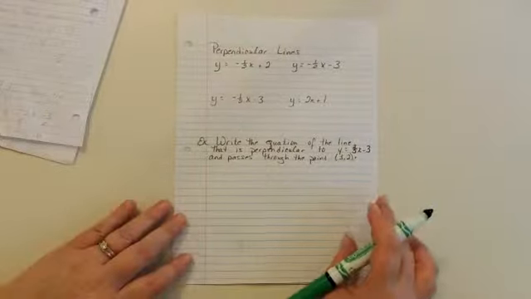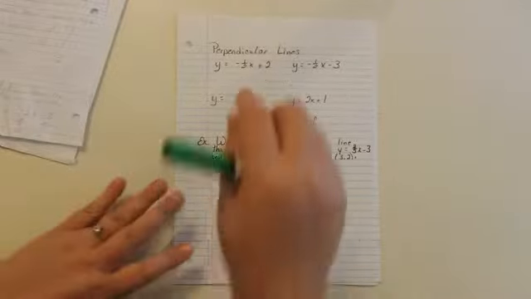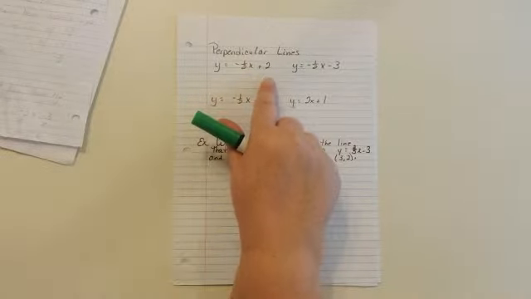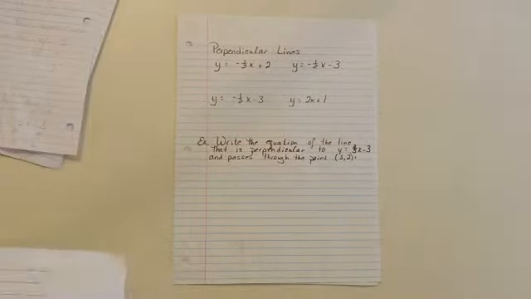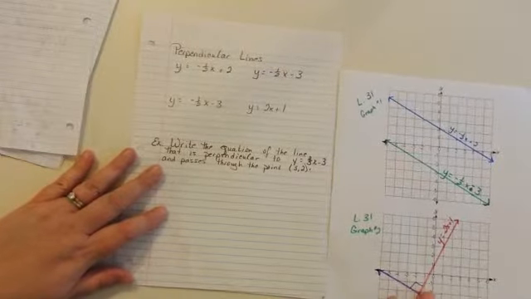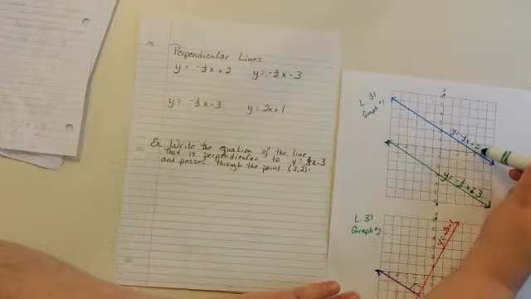Okay? Remember when we were graphing parallel lines, we found that parallel lines have the same slope but a different y-intercept. So if we graph y equals 1/2 x plus 2, here's a graph of that.